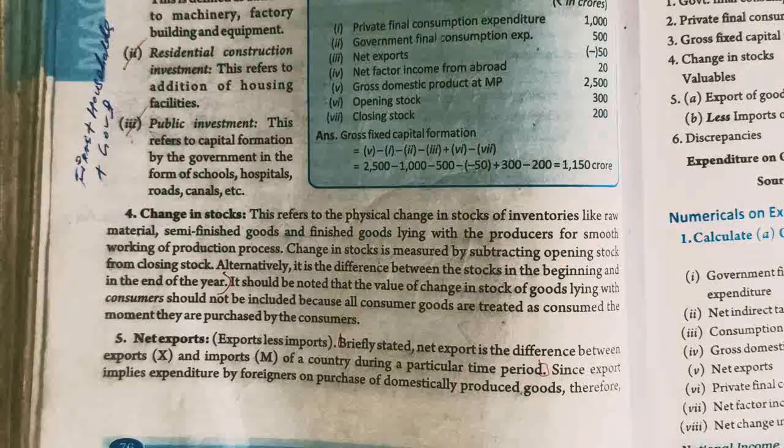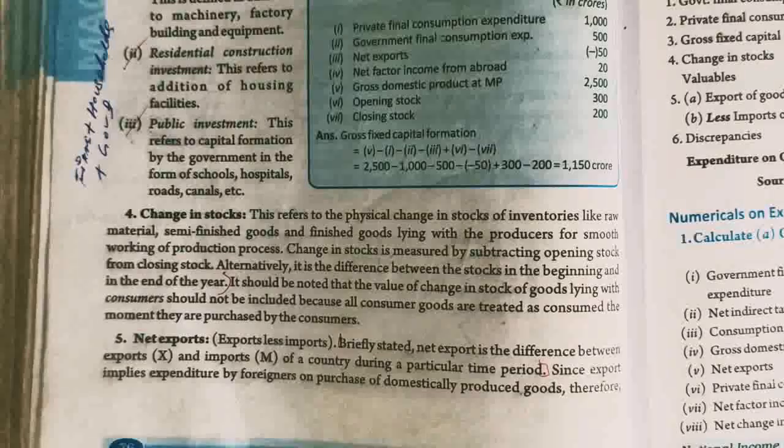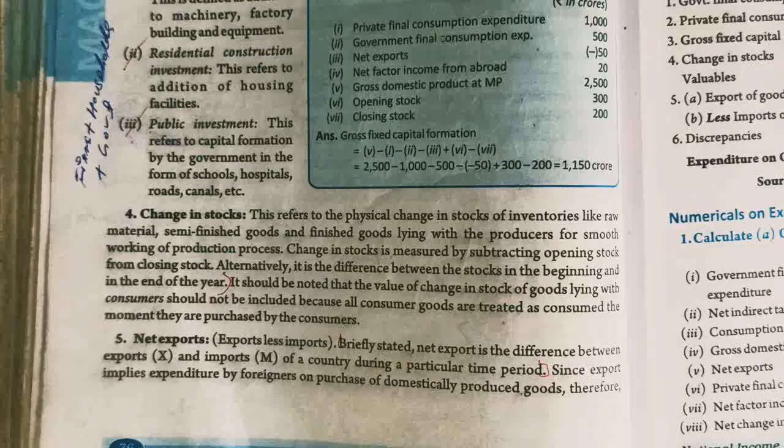Okay, and lastly we have net export. That is the difference between exports and imports of a country during a particular time period. And here you have to remember, export is a part of our domestic income because exports are the expenditure made by foreigners on our domestically produced goods.